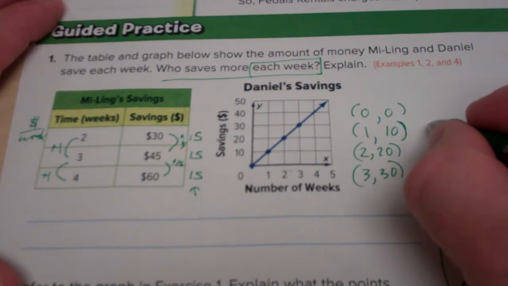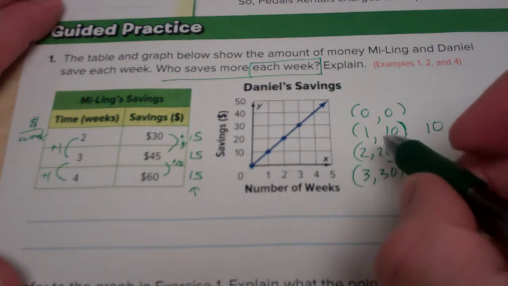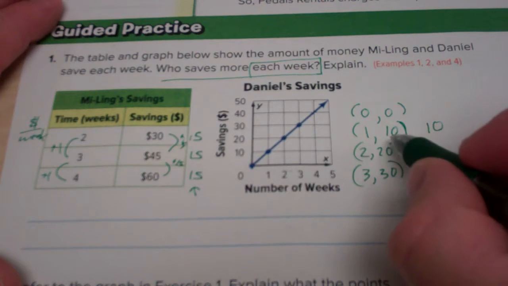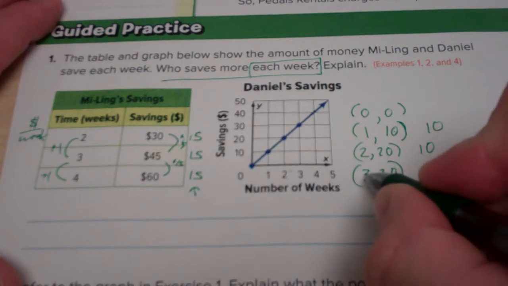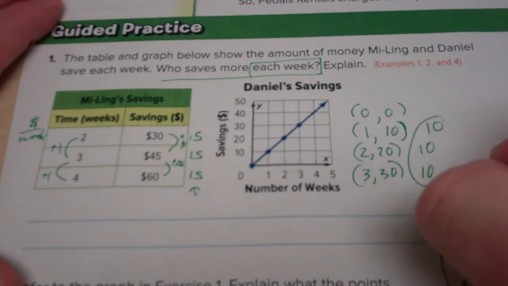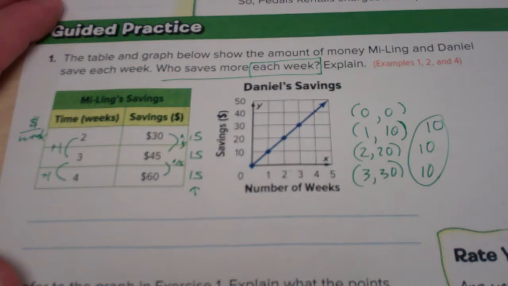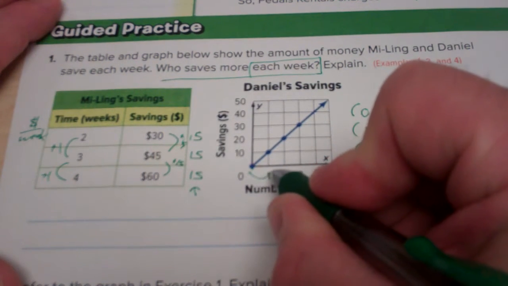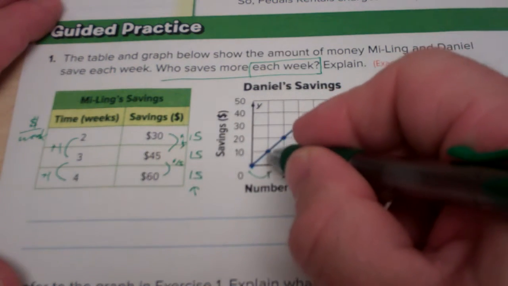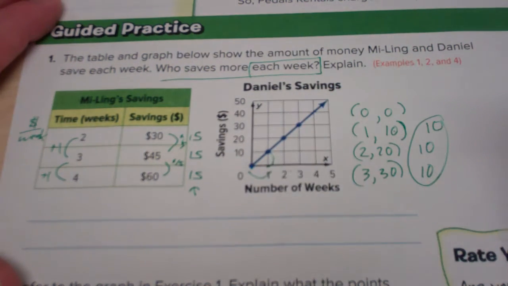10 divided by 1 is 10, and notice I'm still going dollars divided by weeks, right? Dollars divided by weeks. 20 divided by 2 is 10. 30 divided by 3 is 10. Do you see that? That is that unit rate, $10 for every one. As the weeks goes up by 1, the savings go up by not 1, but 10. Okay, so that's, once again, what we call that constant rate of change.